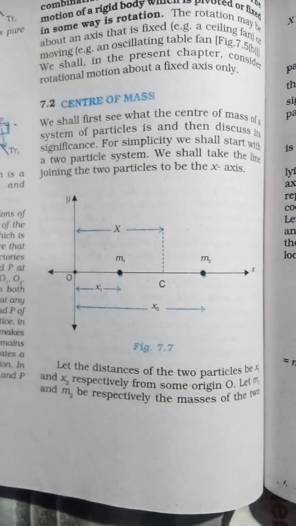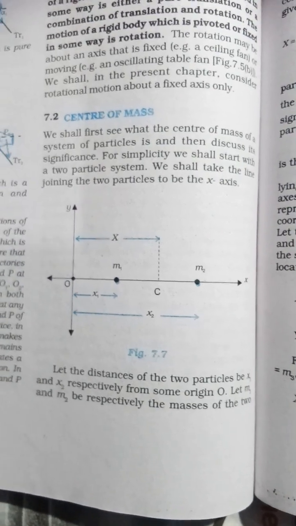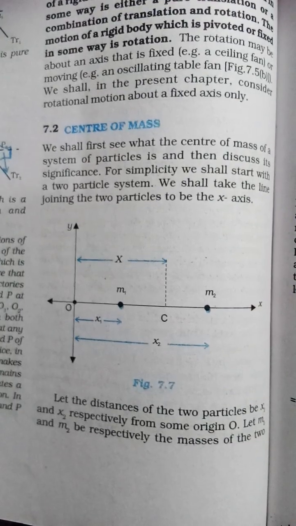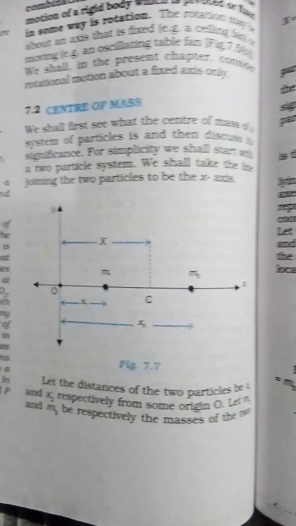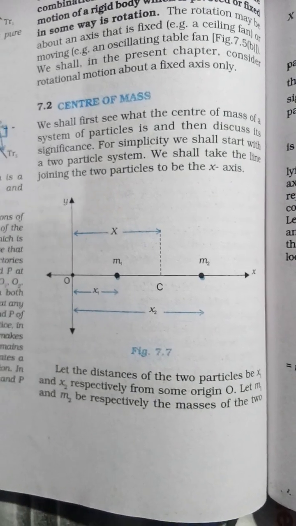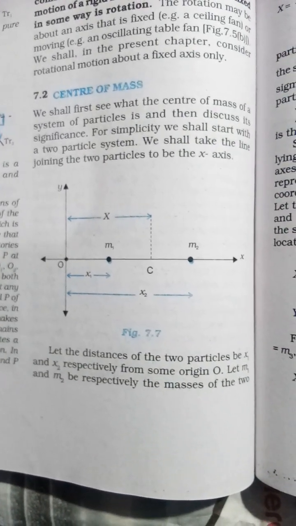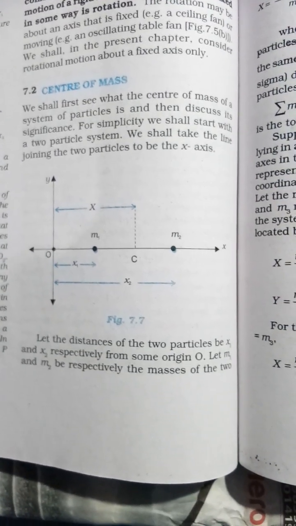Dear physics aspirants, right now I have the center of mass, and the center of mass subtopic will come from system of particles and rotational motion. When you study physics at the +2 level, you will get center of mass. We shall first see what the center of mass of a system of particles is, then discuss its significance.